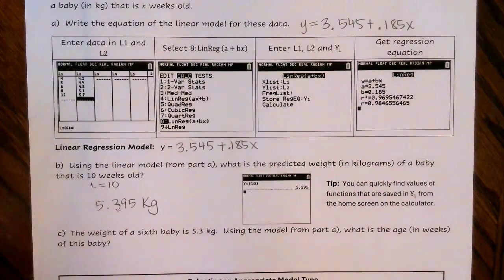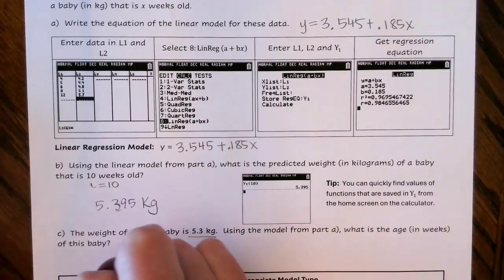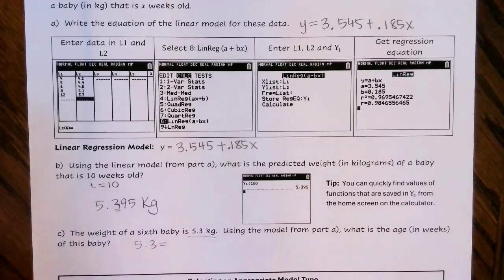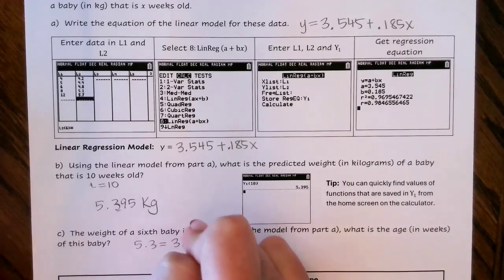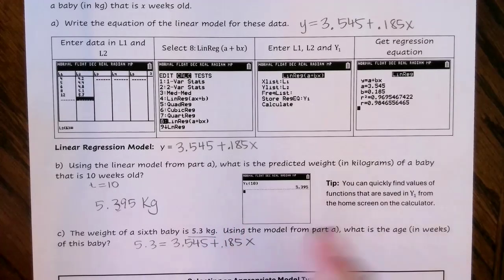We can go ahead and put this 5.3 that it's asking about right here. 5.3 is equal to 3.545 plus 0.185 x, and we can solve for that x.